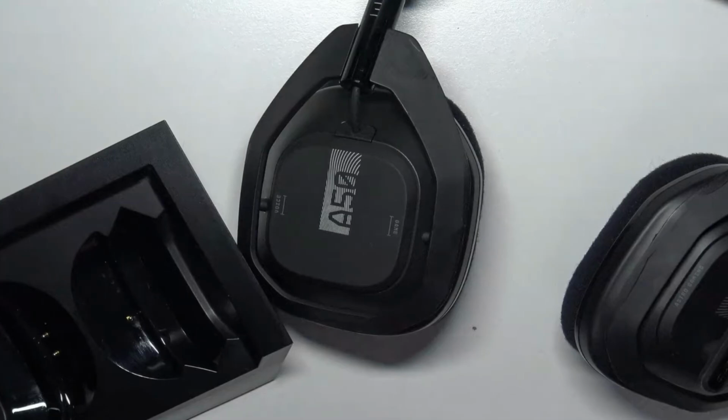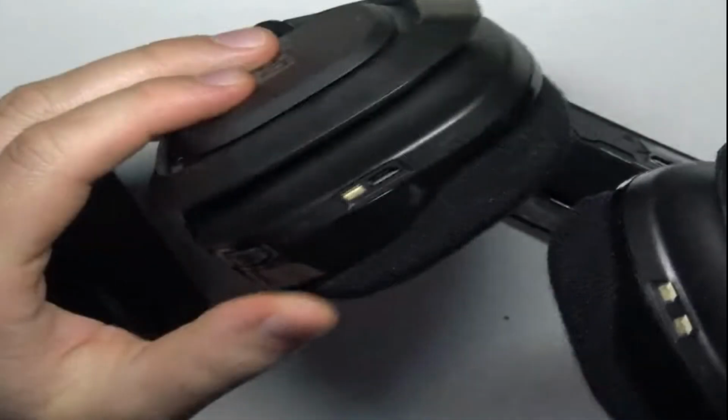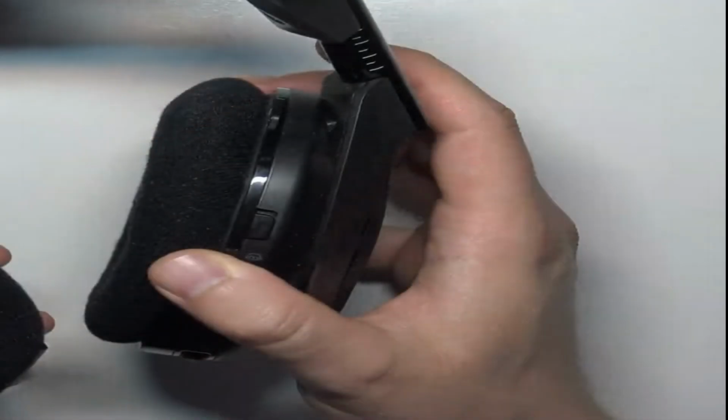So the first thing that you want to do is charge your Astro A50 headset. Over here, you will find the micro USB port for the charging cable. Once it is charged, turn on the headset by pressing the power button located on the right ear cup.